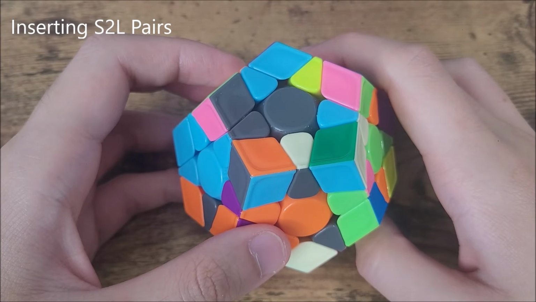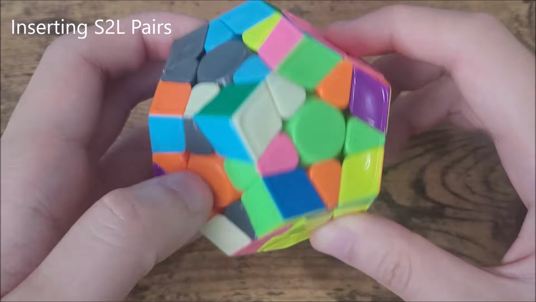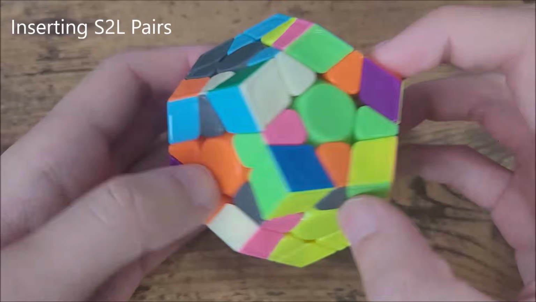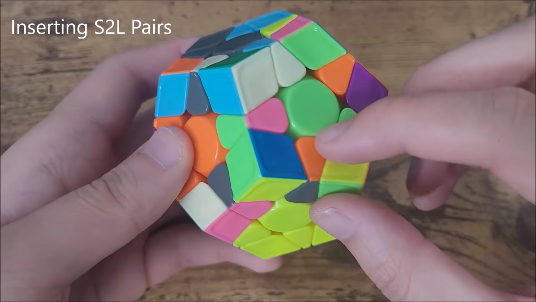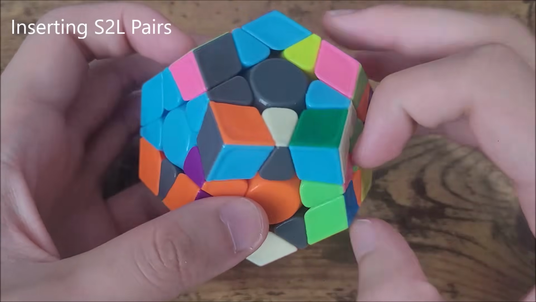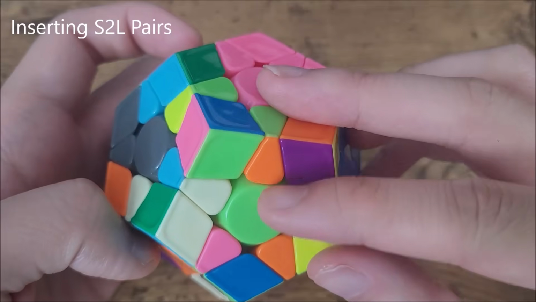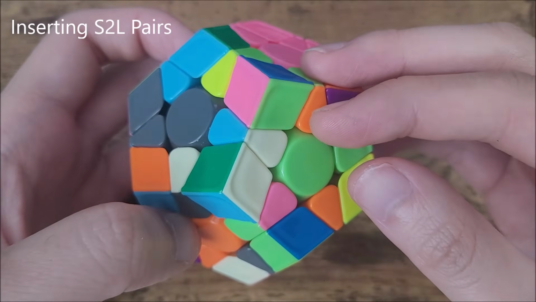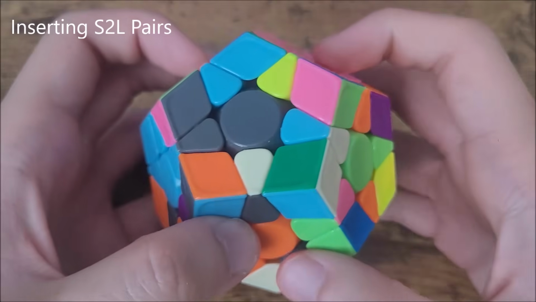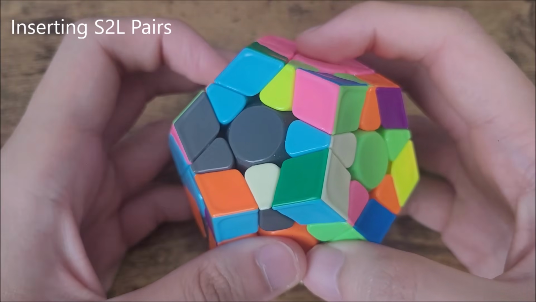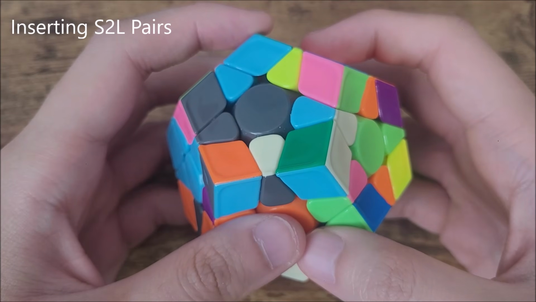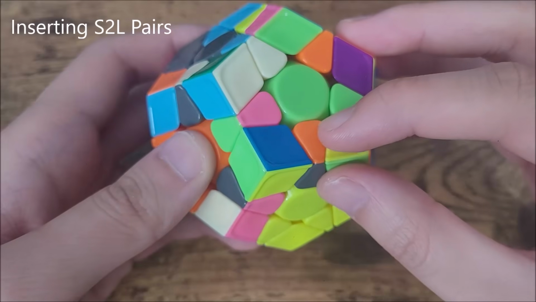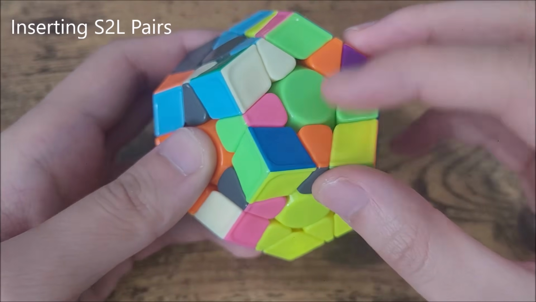Var slot cases also provide another opportunity to influence the next pair. In this S2L setup here, the yellow-green pair is a little bit further down compared to this green-pink pair, which is in the front, in the back right. When solving these cases, you can often carry pieces along during any extra setup moves that you'll have to do to make up for this slot being a little further away.